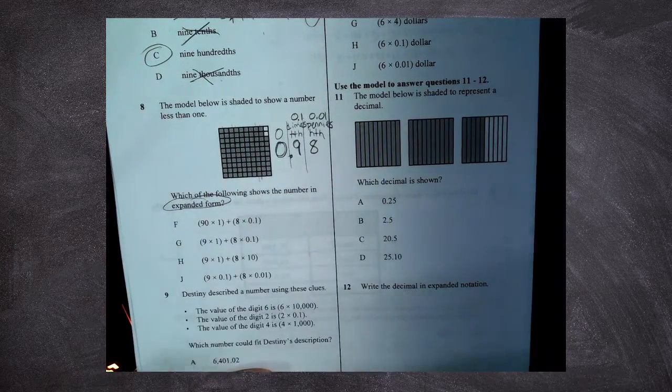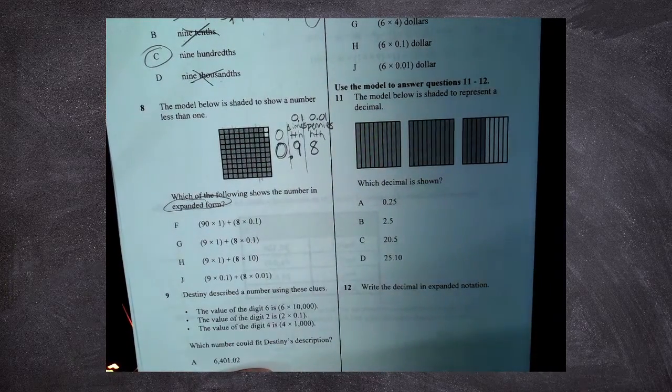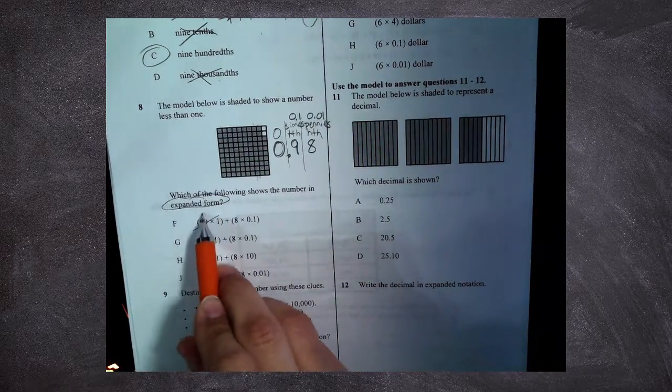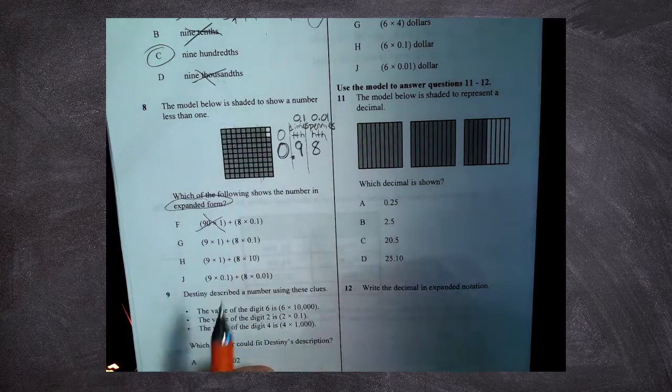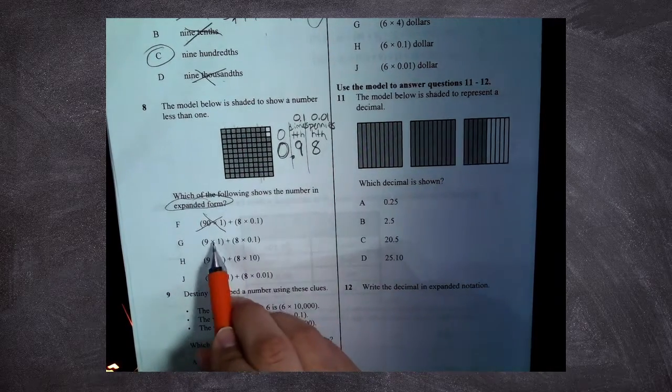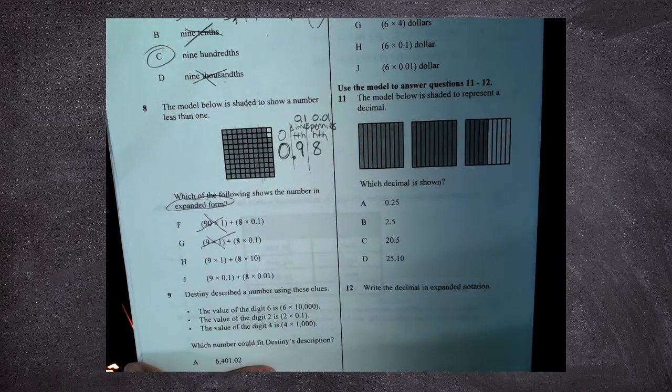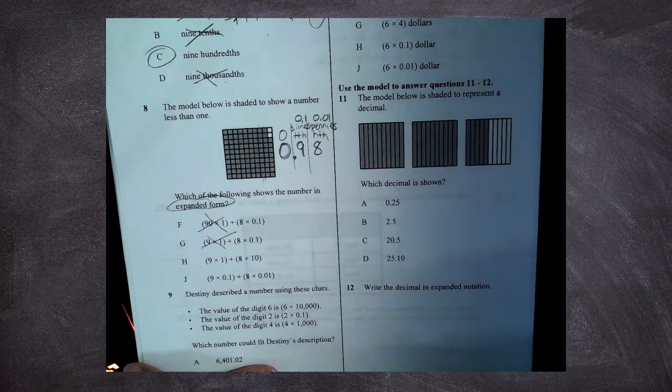Okay. So we need a 9. It's the first digit I should have. And the 9 is in the tenths place. To show that in expanded notation, that would be 9 times 0.1. If I look at my answer choices, answer choice F says 90 times 1. Neither of those numbers is correct. 9 times 1. The 9 is correct, but it's not 1. It's not in the ones place.